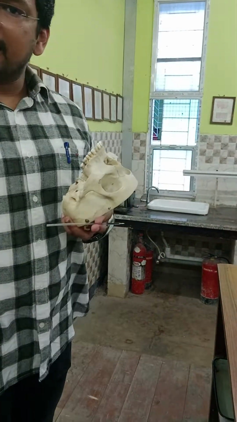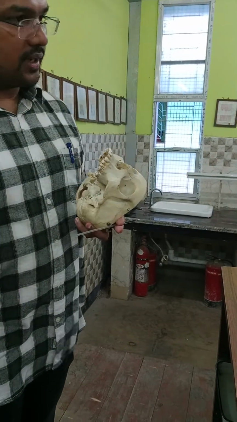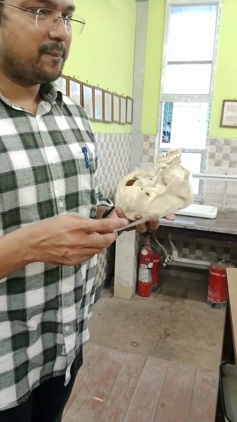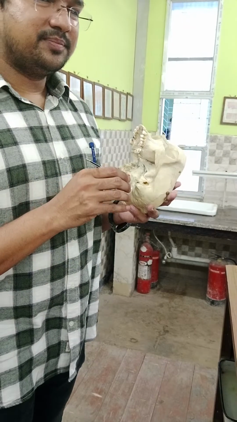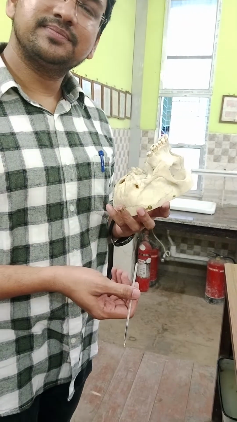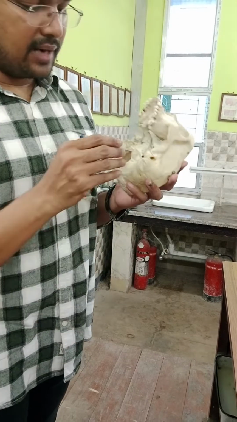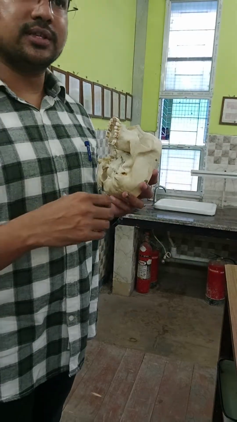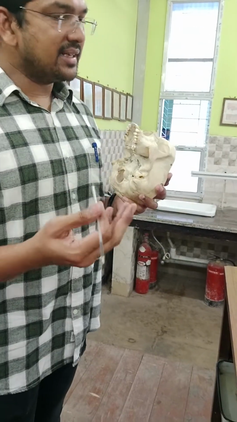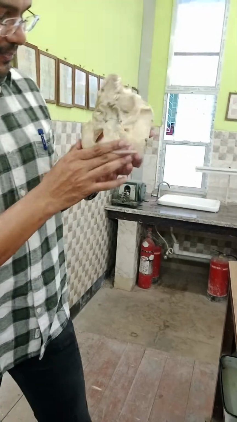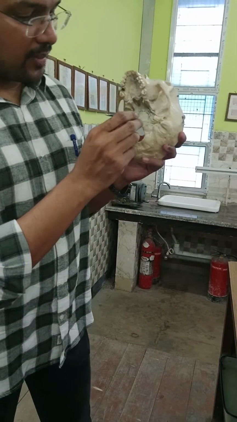The jugular foramen is divided into three compartments: anterior, intermediate, and posterior. The anterior compartment will carry the inferior petrosal sinus, and the middle compartment will carry three nerves. What are those nerves? The 9th, 10th and 11th nerves. Okay. So this is the jugular foramen over here.